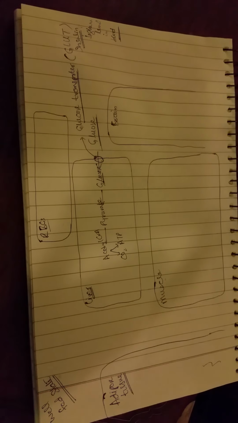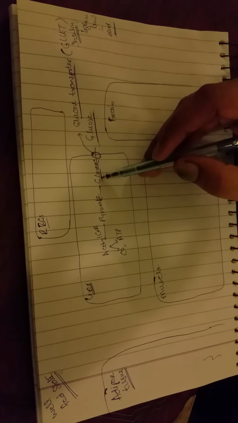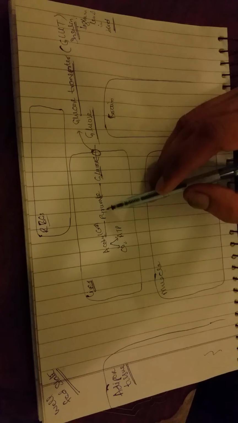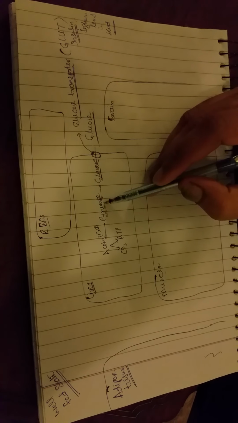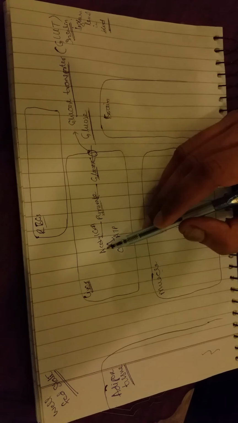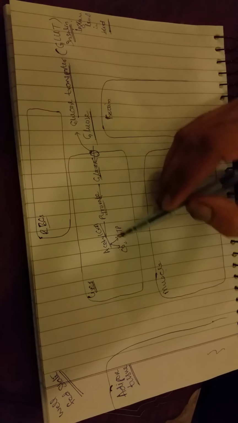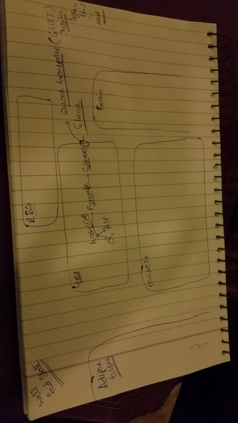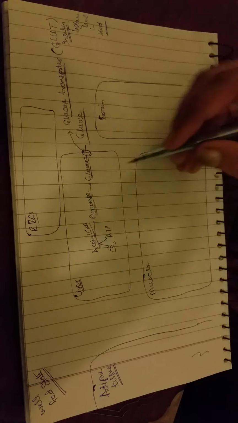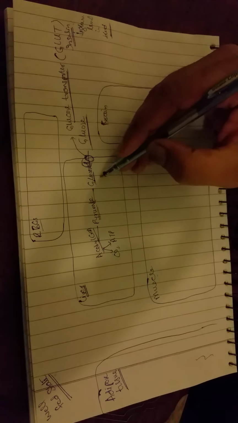Alright, so glucose first enters into the hepatocytes, and that glucose is converted into pyruvate by the process of glycolysis. This pyruvate is converted into acetyl-CoA, and then acetyl-CoA enters into the Krebs cycle to make carbon dioxide, and finally the electron transport chain produces ATP. This is the first step that glucose is going to take in the liver cells.